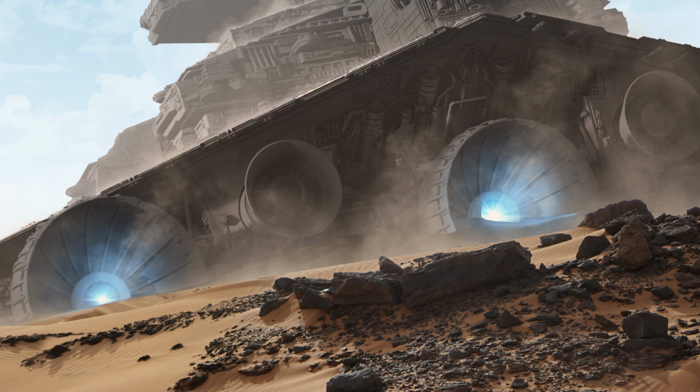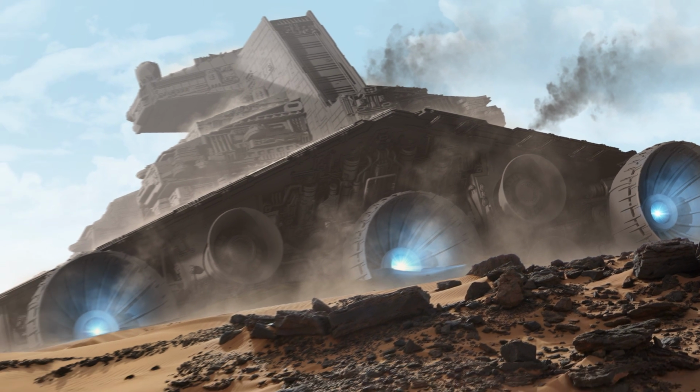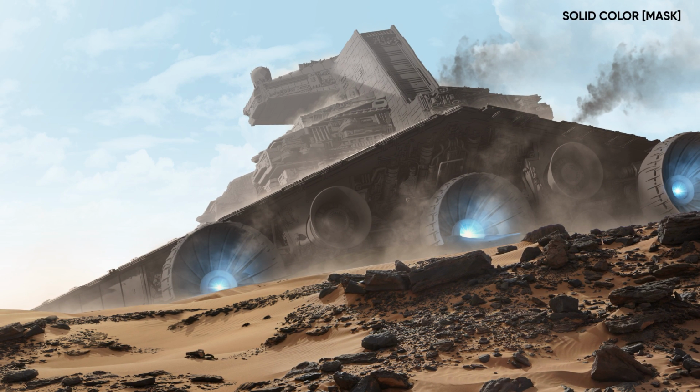For some smoke in the background, I added another solid color with a smoke brush. The engines needed some more blue light or glow, so I used a blue solid color which I clipped to that original solid color and then added a layer mask to only show it at the areas around the engines.